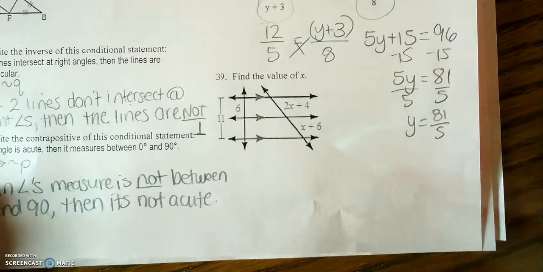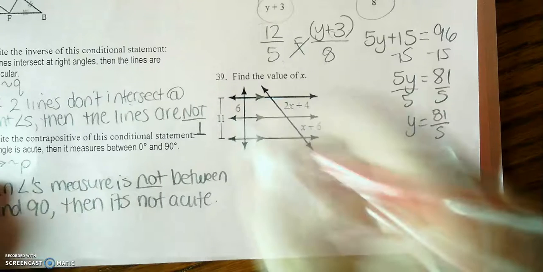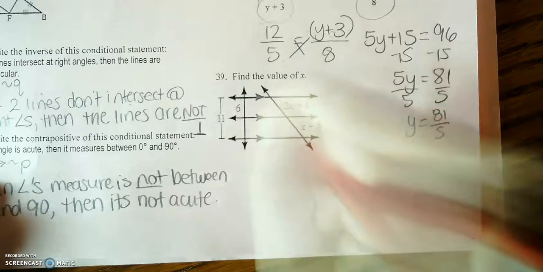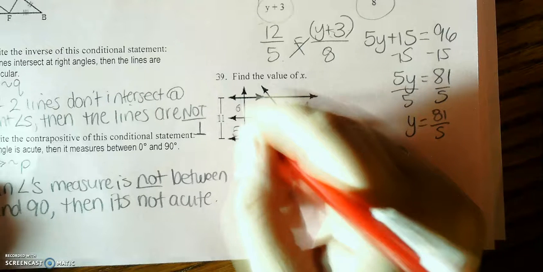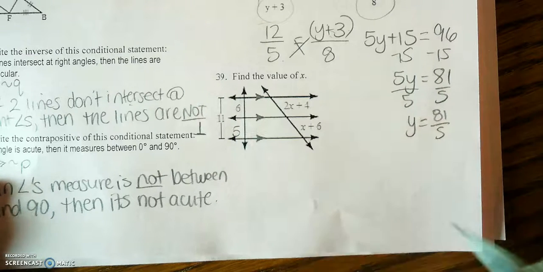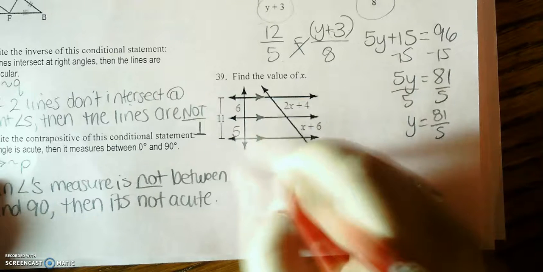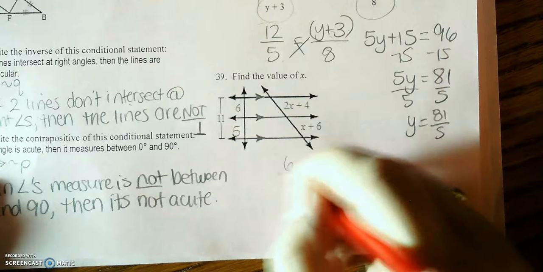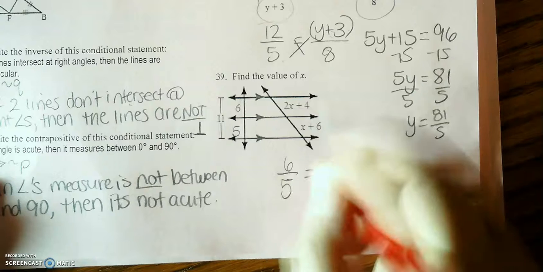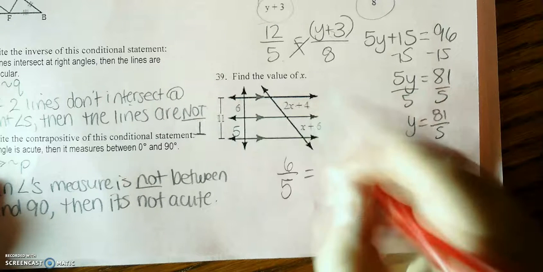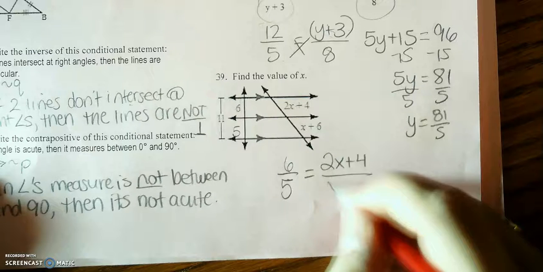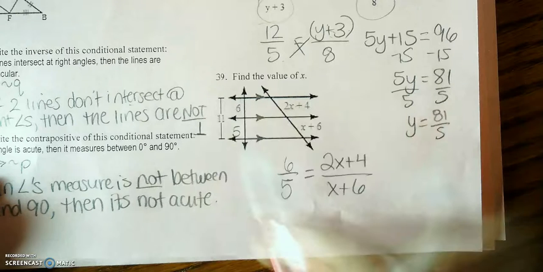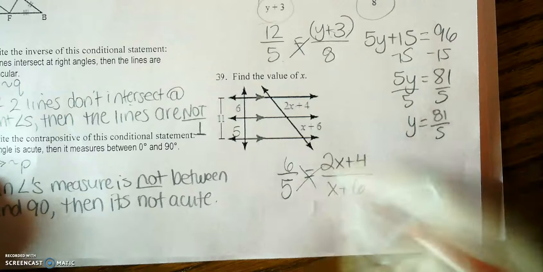What I would do for number 39 here is the side splitter theorem. We've got parallel lines cut off by multiple transversals. If this whole side is 11, and I know that much of it is 6, I can subtract and get the 5 here. And then what I'm going to do, I'm just going to go straight down the same transversal, 6 over 5, and the 2x plus 4, that's cut off by the same two parallel lines as the 6. X plus 6 here is cut off by the same two parallel lines that cut off the 5, and we're just going to cross multiply.